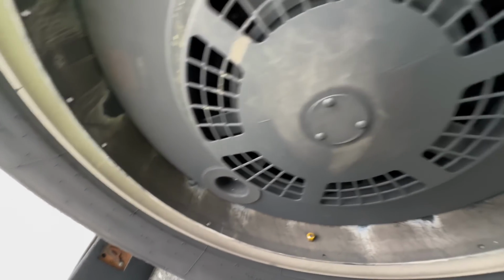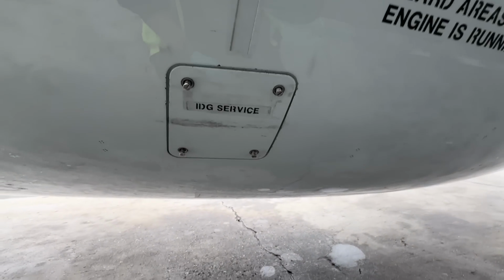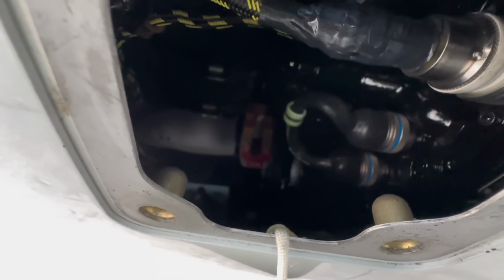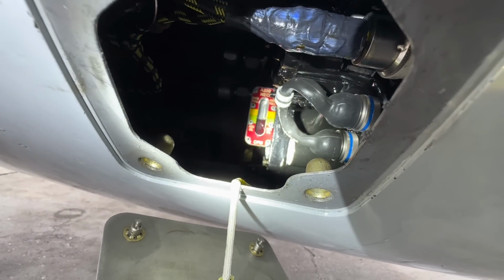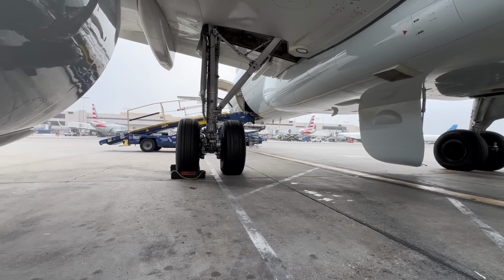So gear door is already down. We'll go check that out in a second. I got the IDG panel here. Already popped it open. Make sure levels are good, which they are, and the Delta P is not popped. Perfect. And my partner's doing APU up there.